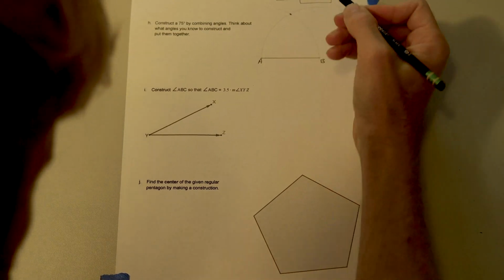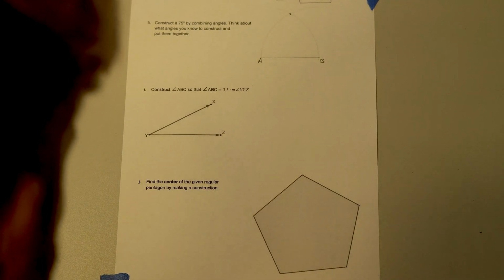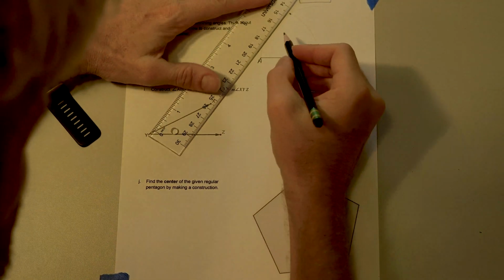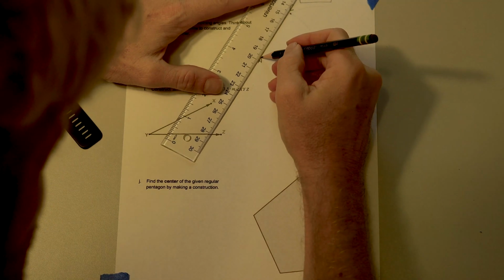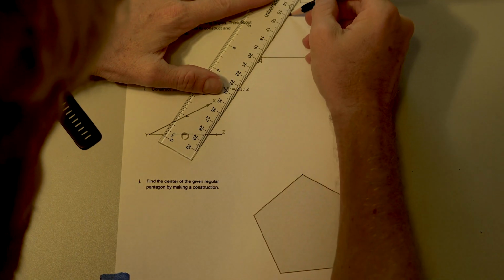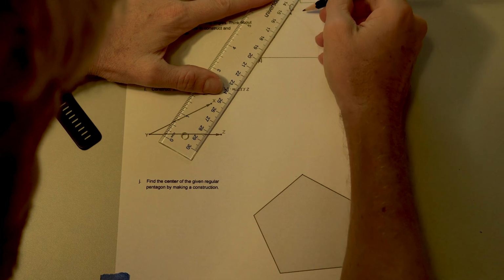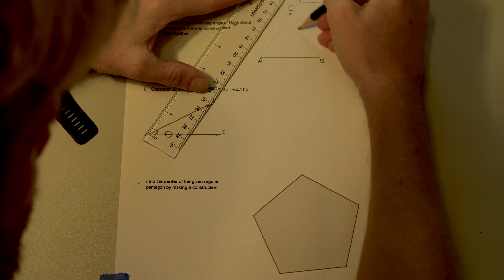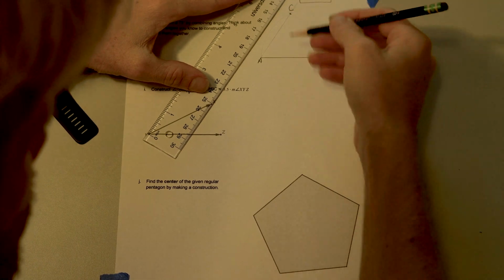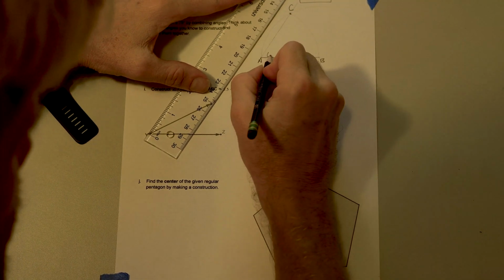This intersection right here is going to be point C. And I can draw a ray up through here. I could have drawn on this side too. If I do this side, then I get my equilateral triangle. This angle is going to be 60.